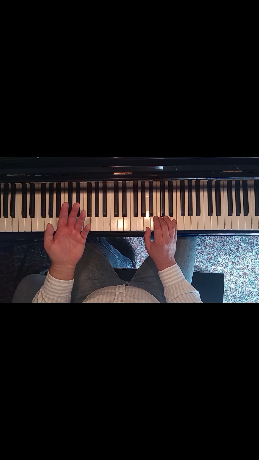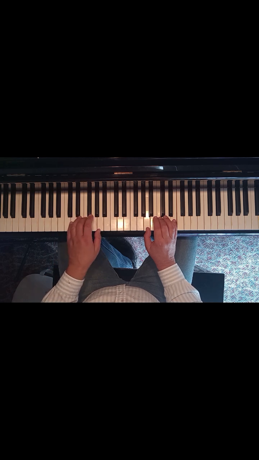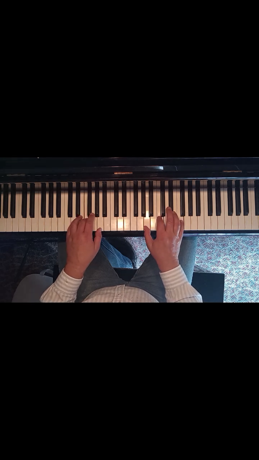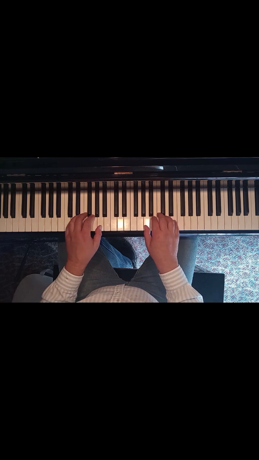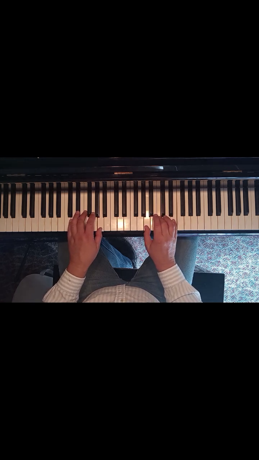We'll now bring in the left hand to play the bass note. The left hand will do F while we spell out the F major chord as A, C, F. Left hand will do D as we spell out D minor as A, D, F. And the left hand will do A as we spell out A minor as A, C, E.